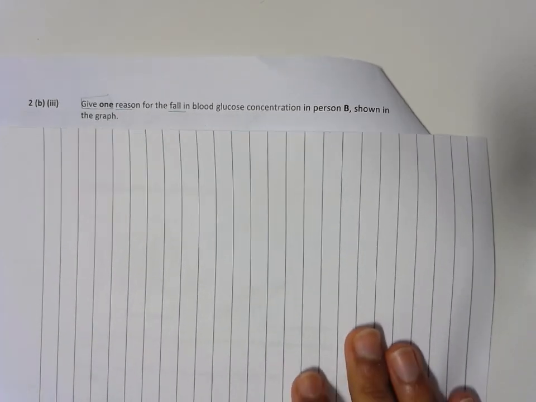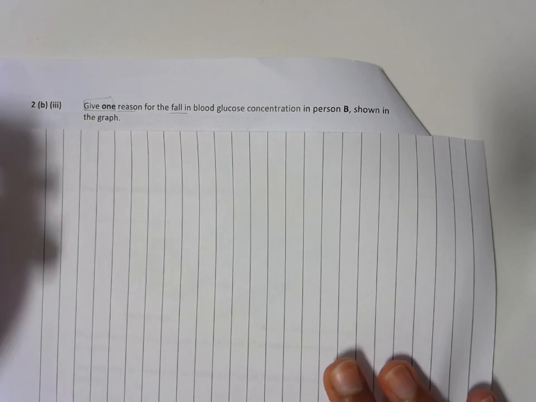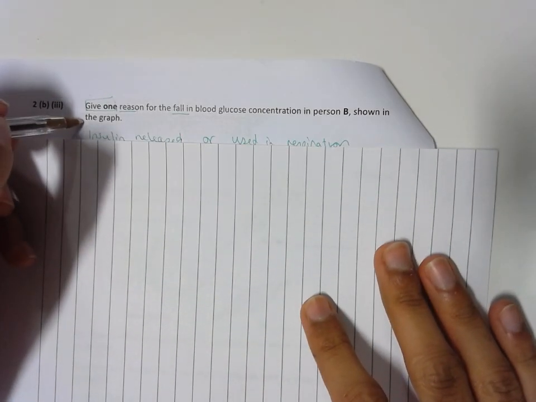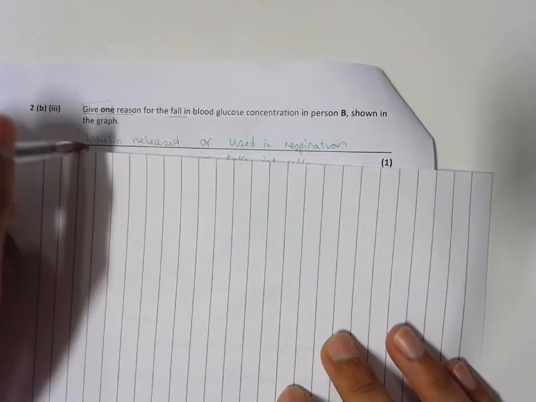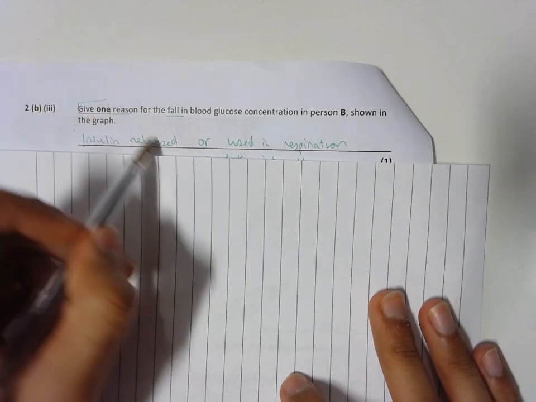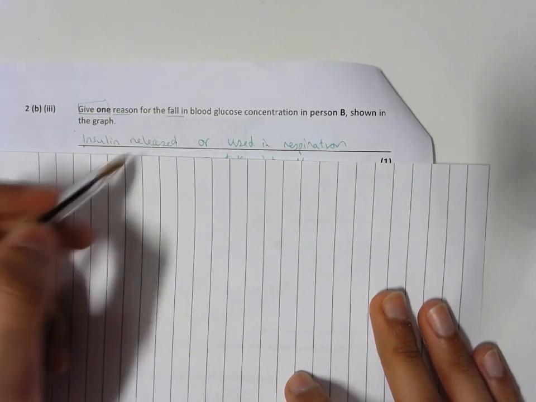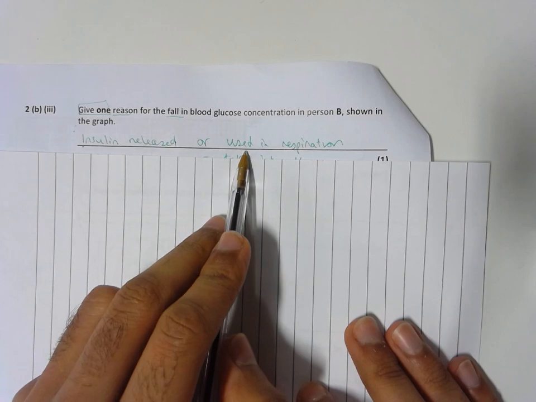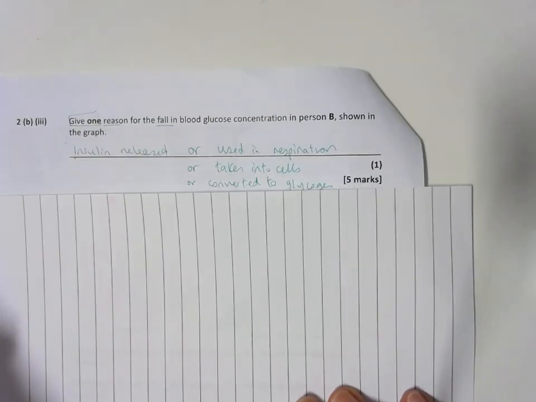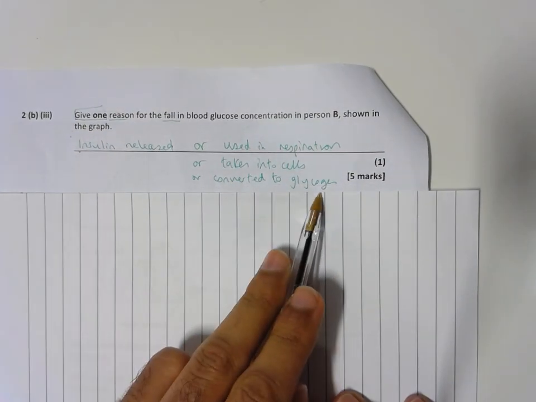2BII. Why is it that blood glucose concentration falls? Well, there's loads of reasons why your blood glucose levels go down. Either insulin was released, and that causes, remember, the glucose to go into the cells, or the glucose was used in respiration, or the glucose was converted to glycogen. Any one of those will do.